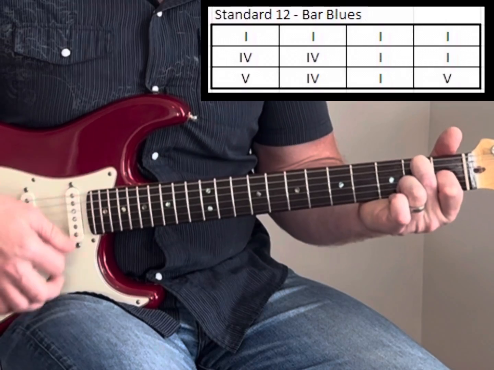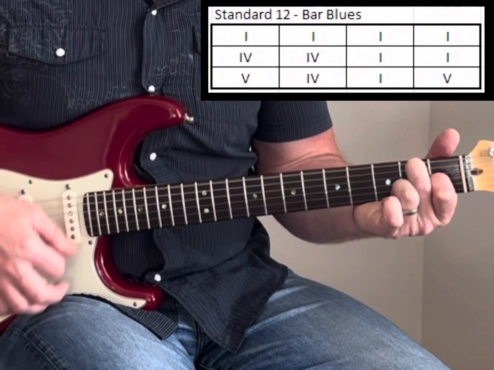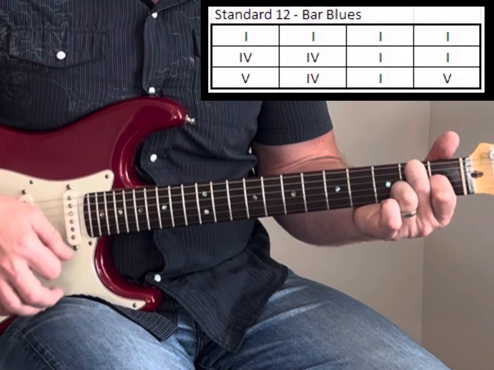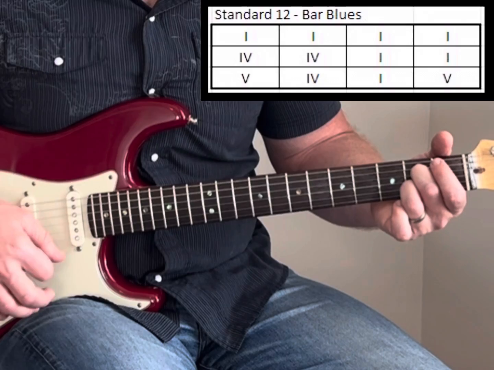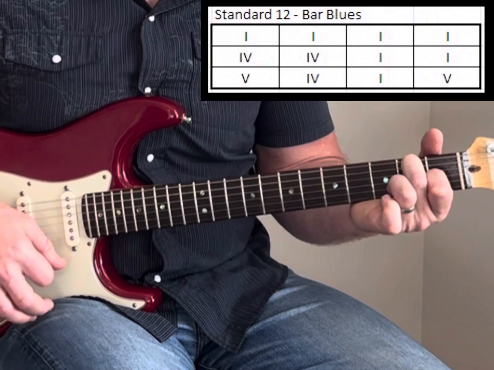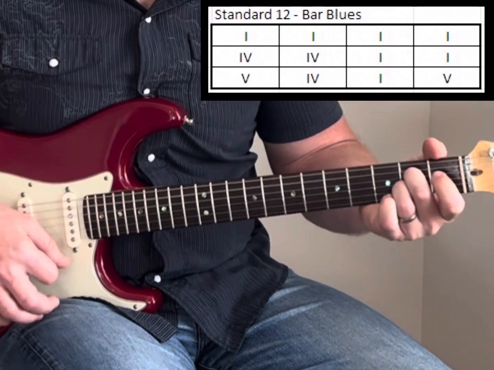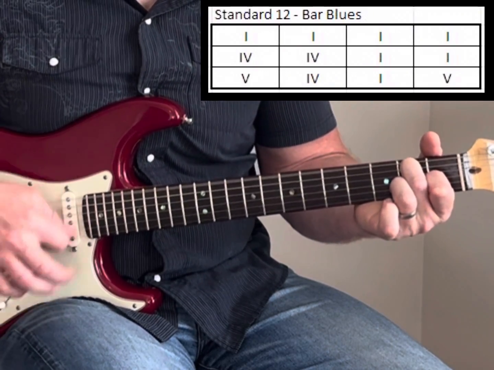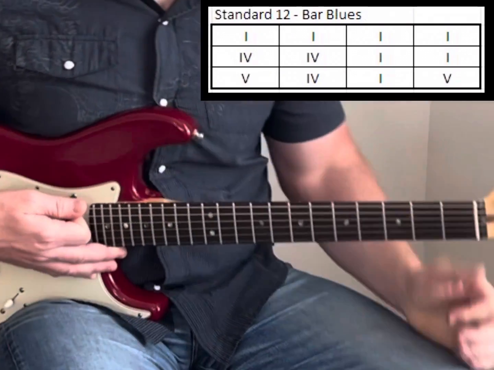E7. 1, 2, 3, 4, E7, 5, 6, E7, 7, 8, E7, 9, E7, 10, E7, 11, E7. That's kind of that format, your standard blues.